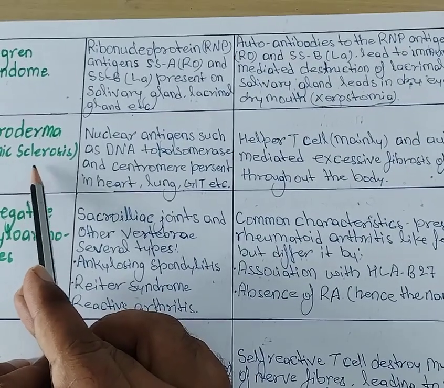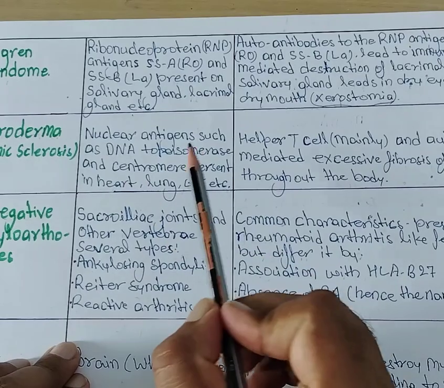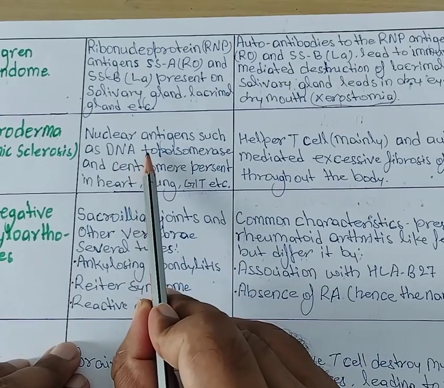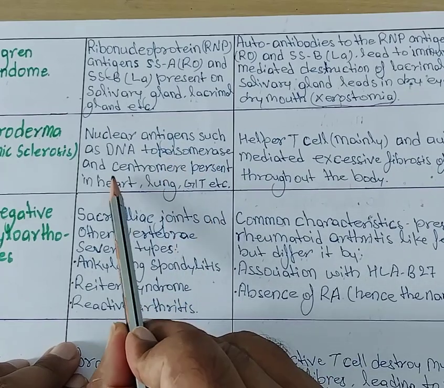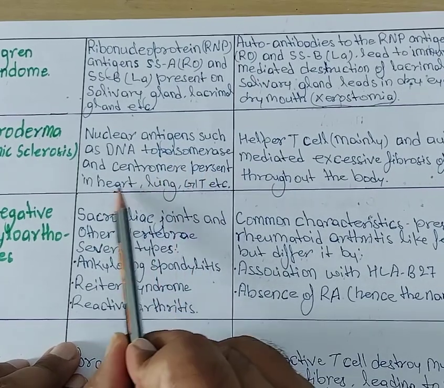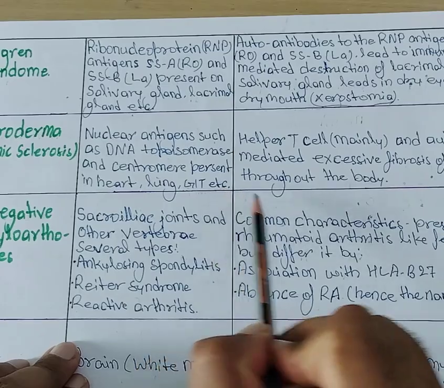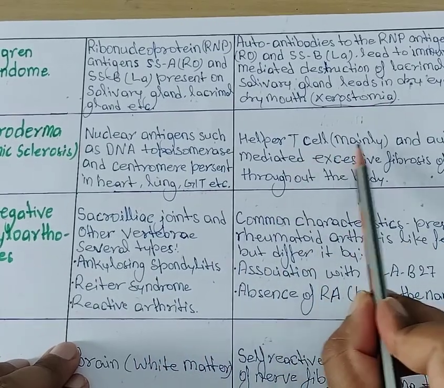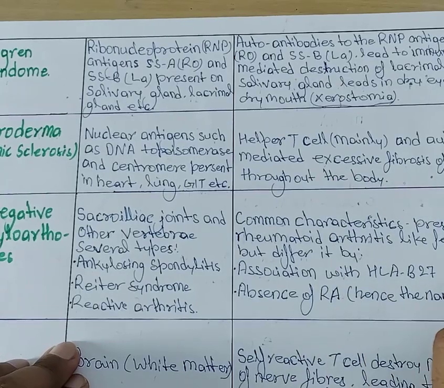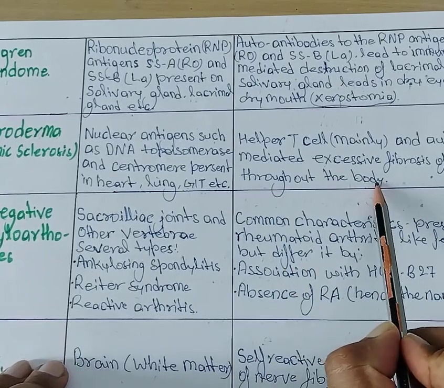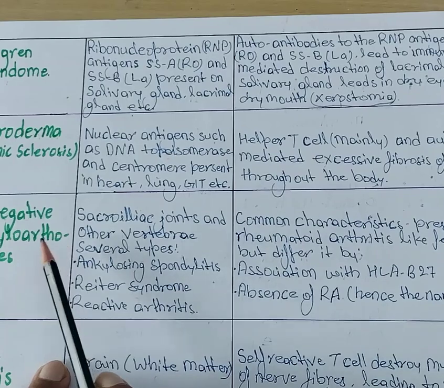Scleroderma or systemic sclerosis. Here the self-antigens are nuclear antigens such as DNA topoisomerase and centromere, present in heart, lung, GIT, etc. Helper T cells mainly and autoantibodies mediate excessive fibrosis of the skin throughout the body seen in scleroderma.